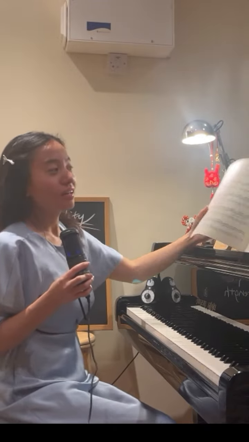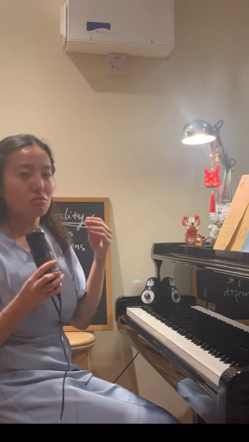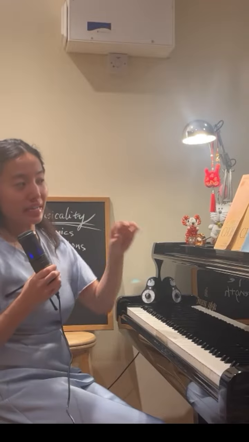Good. But voicing is a super important step we have to include in our musicality. By controlling our voicing, we can control the texture and the layers of our music. We can actually know what is the most important and how we want this music texture to sound like.